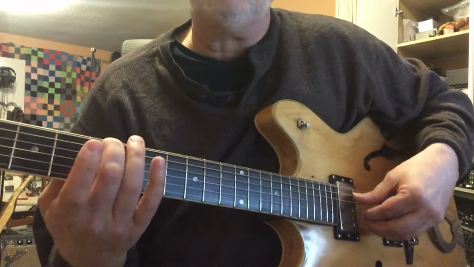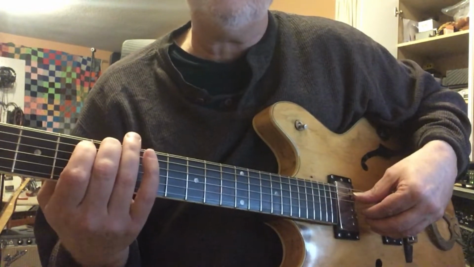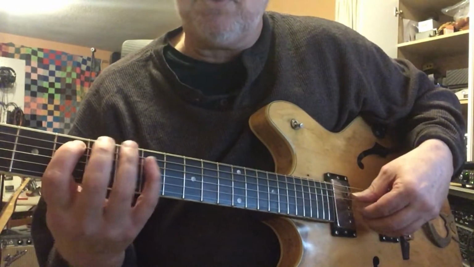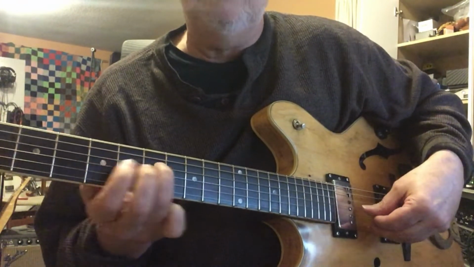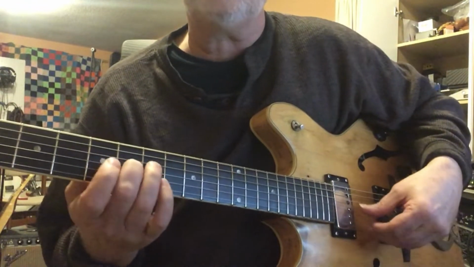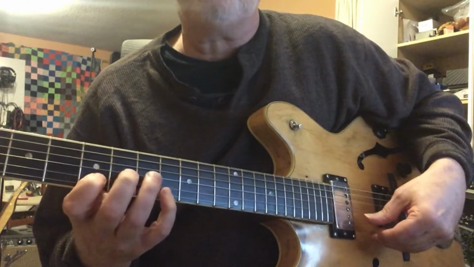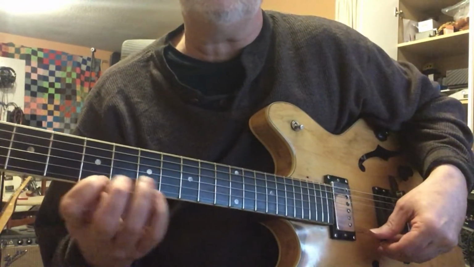And so if we look at the notes of an A7 chord, it's root A, C sharp is the major third, E is the fifth, the flat seven is G, and the A is the root again, and that repeats again. Here's C sharp, the third, fifth is E, dominant seven, flat seven is the G, and here's the root again.